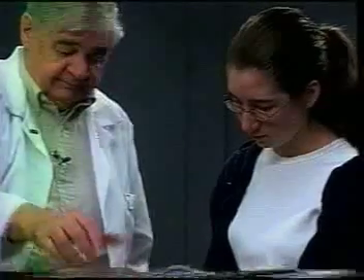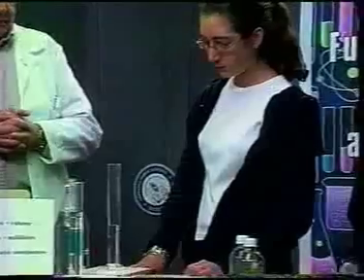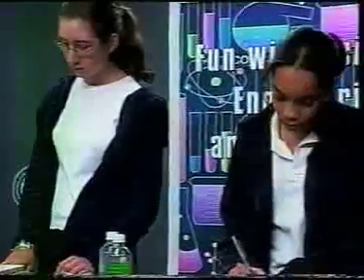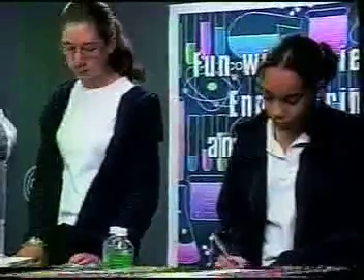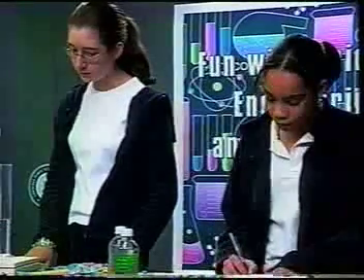So we're going to weigh it again. What's it weigh now? 89 grams. All right. So now the graduated cylinder and the water weighs 89 grams. How much does the water weigh?